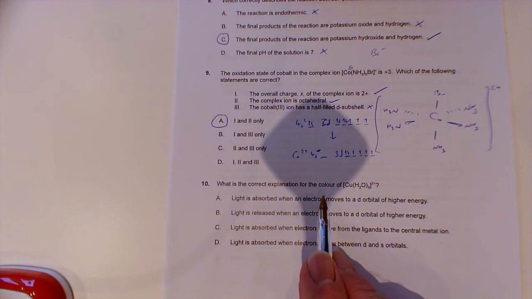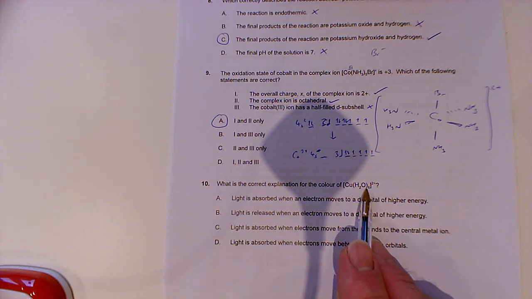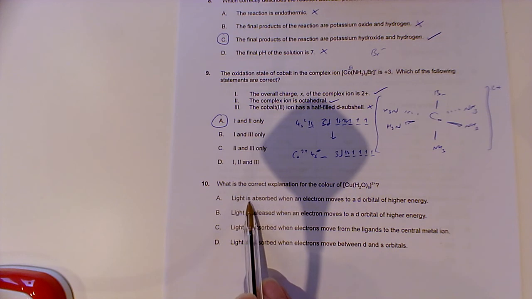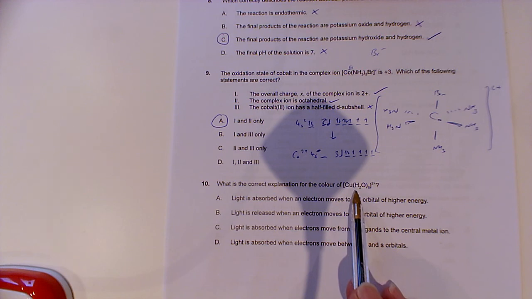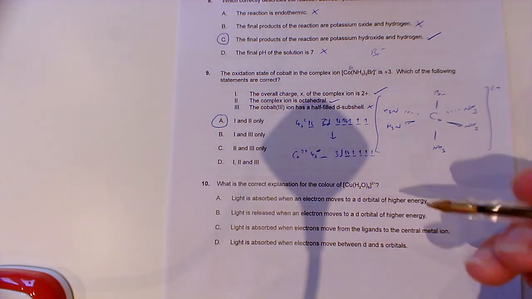What is the correct explanation for the colour of the hexaaqua cuprate ion? So the copper with the 6 waters around it. So light is absorbed. That's what we're looking for, remember. It's not light being released, because that's more the alkali metals, where they gain energy, and when you heat them, the electrons get excited into higher energy levels. As they fall back down, they release light at certain frequencies. That's not the case with transition metals, remember. What's going on here is a specific frequency of visible light is absorbed, and we see the other colours, which are not absorbed. So light is absorbed, so that's what we're looking for.